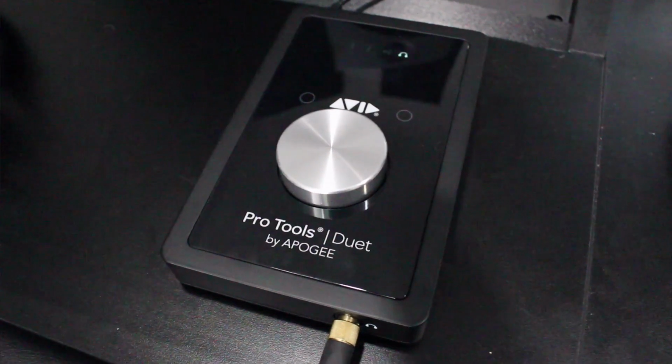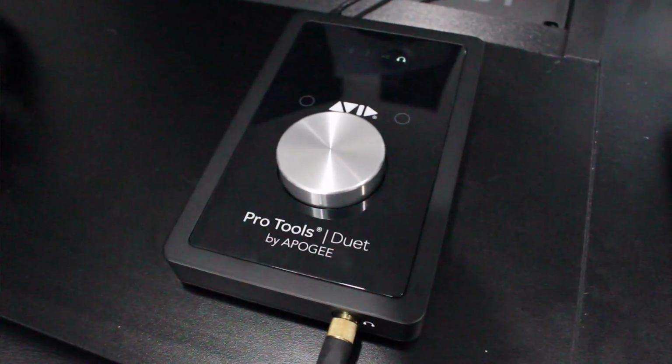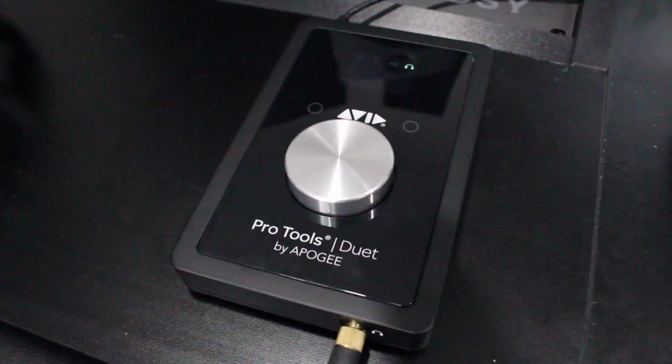Now today I'm going to be using Pro Tools 11 and the new Pro Tools Duet USB audio interface for all my audio in and out. Let's jump in and I'll show you how to get started quickly in Pro Tools.